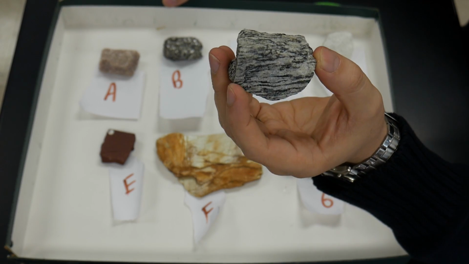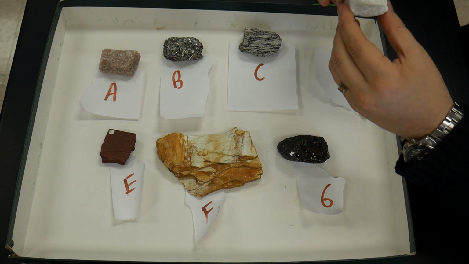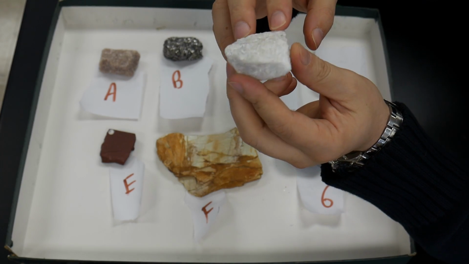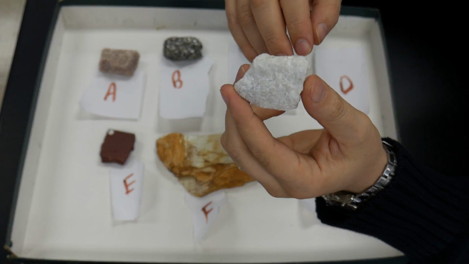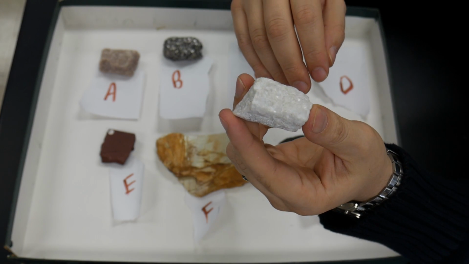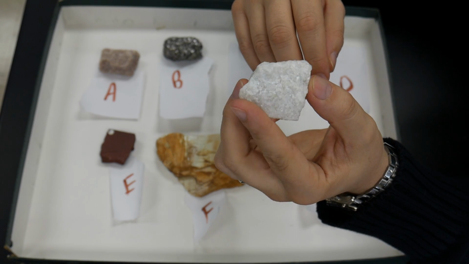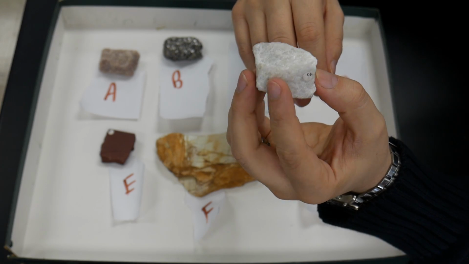Think back to the igneous lab on this one. Okay. Here's another. This is very common. Something you might find in silica. And note the texture. Note the grains.